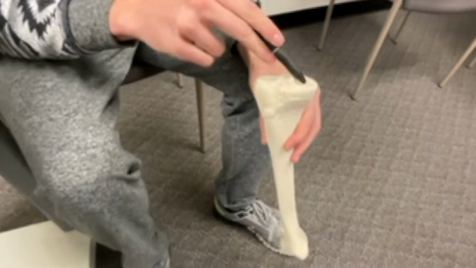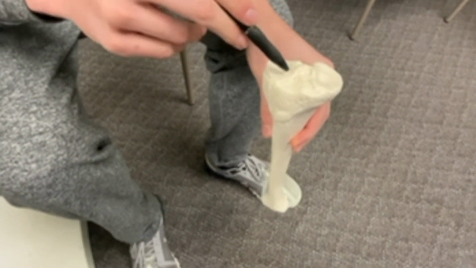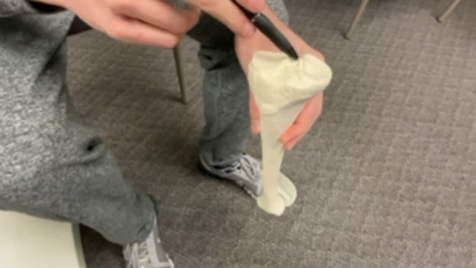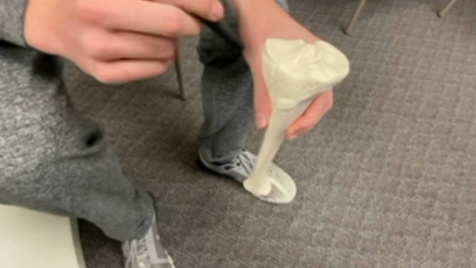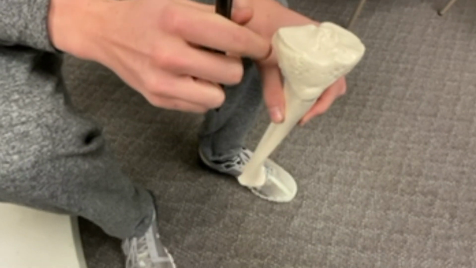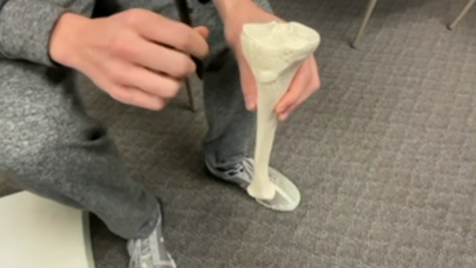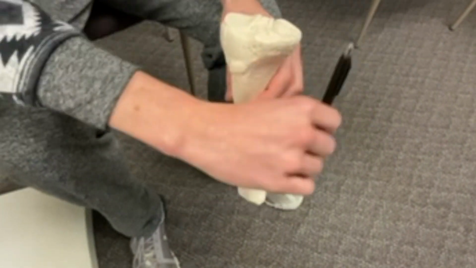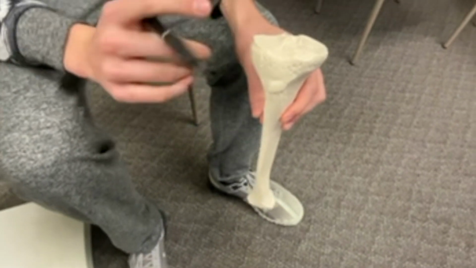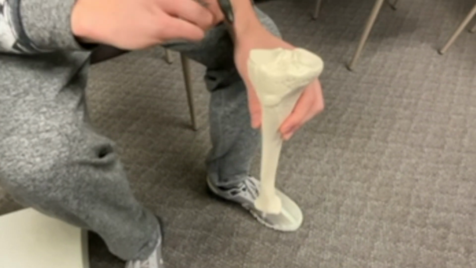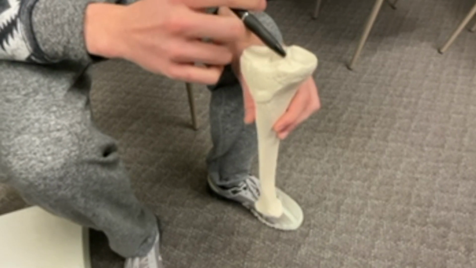So we've got the medial condyle on top, the lateral condyle right next to it, and the intercondylar eminence. That's where the ACL and the PCL are going to run. We've also got our medial and our lateral collateral ligaments as well. They'll run along here, along the sides, and those will help hold all of our knee together. But we've got the medial condyle, the lateral condyle, the intercondylar eminence, and let's keep on going.